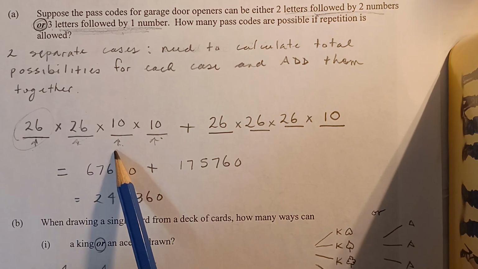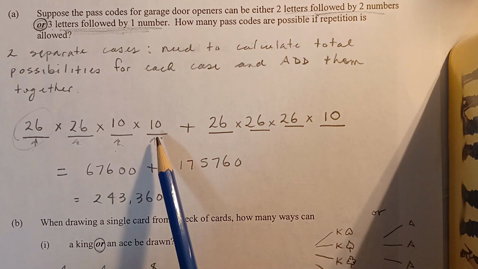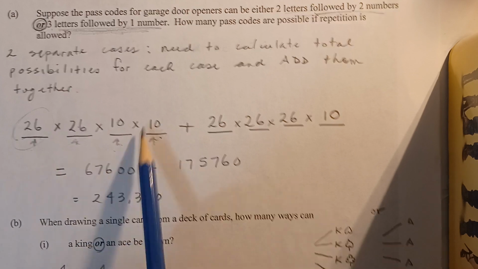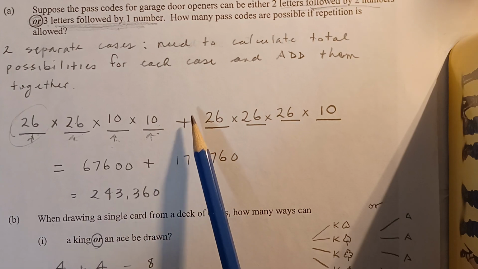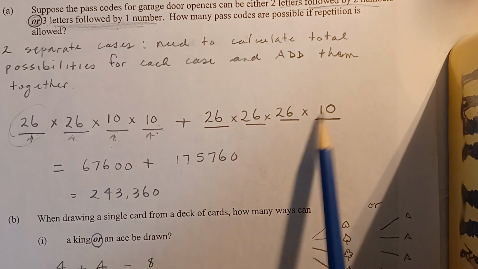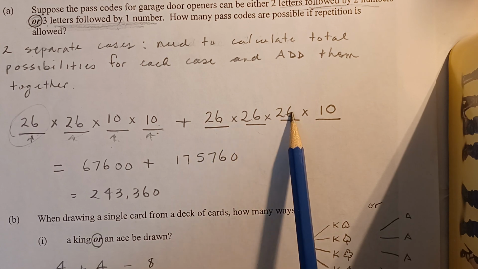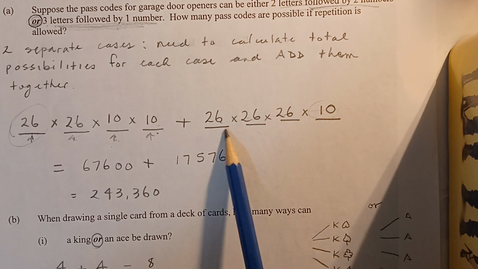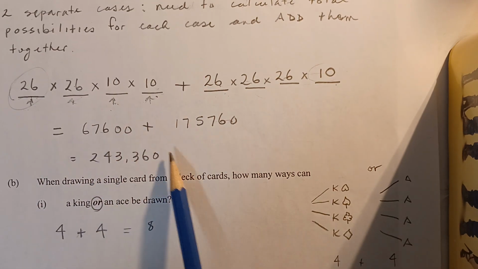There are 10 digits, 0 through 9, and 10 choices for the last number as well. We multiply those together because that's one situation. Then we add that to the number of possibilities for our second situation, 3 letters followed by 1 number, multiplying the choices for each separately and adding them together.